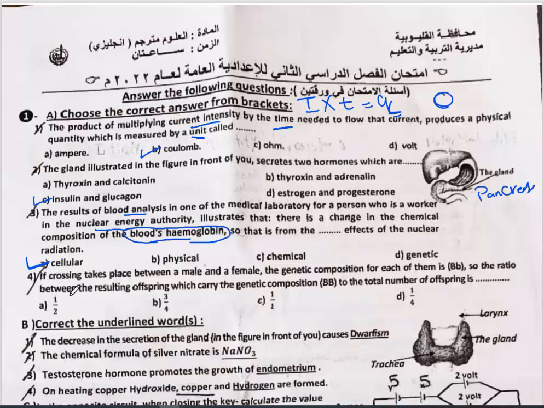Number 4. If crossing takes place between male and female, the genetic composition of them is B capital B small. Let's do it. B capital B small, B capital B small. These are my two parents. What is the question? The ratio between the resulting offspring which carry the genetic composition B capital B capital. He wants to know how many individuals will have the genetic material B capital B capital.